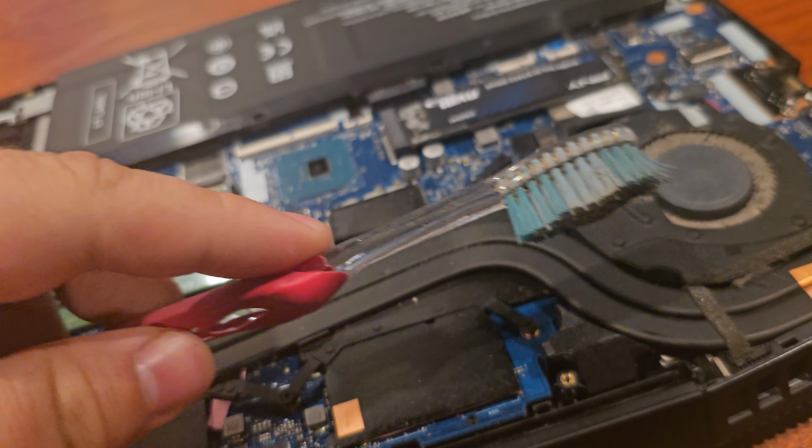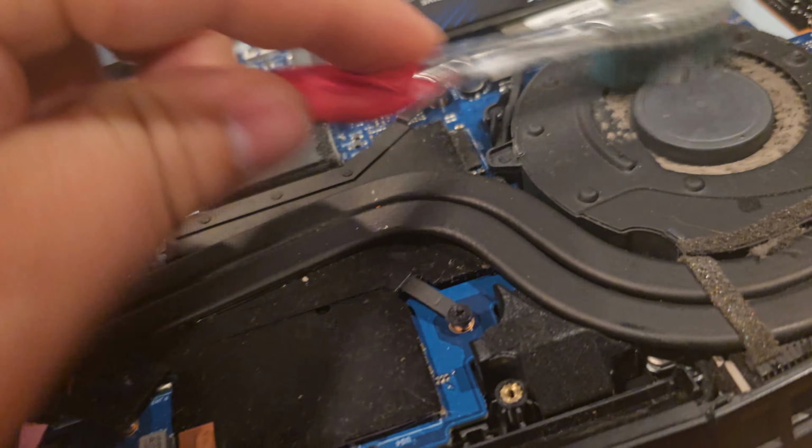Alright, so first what I like to do with these is take a toothbrush, because it's about the best that you can do, and break all the dust loose on these fans, like so. It doesn't have to be perfect, just, you know, that you're breaking it loose. You can start to see some of it fly. And you just kind of shove the toothbrush down in there. Try not to spin it too much. Do it to the other side too. All right.